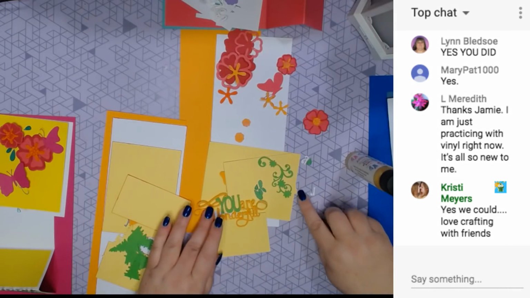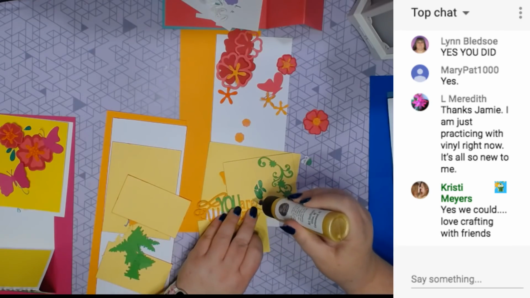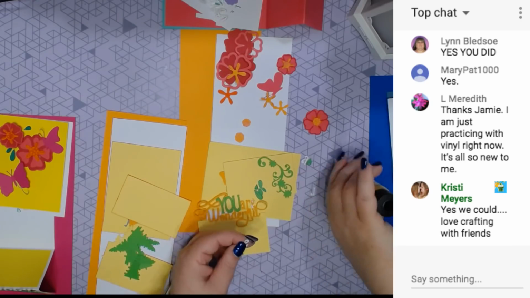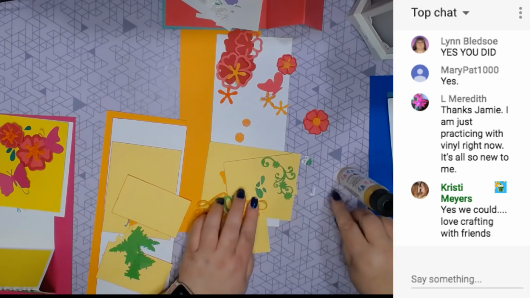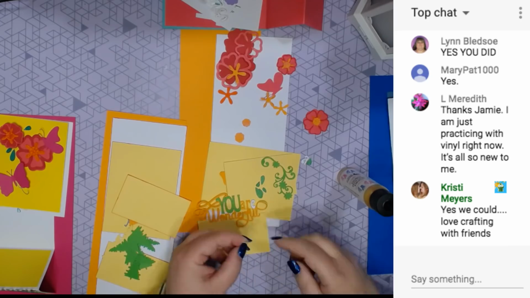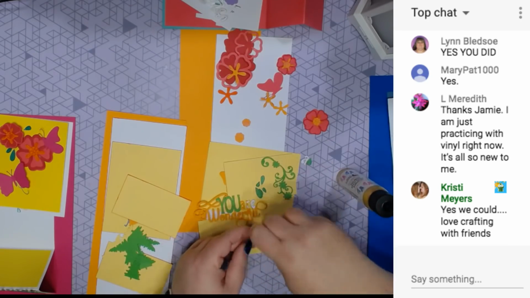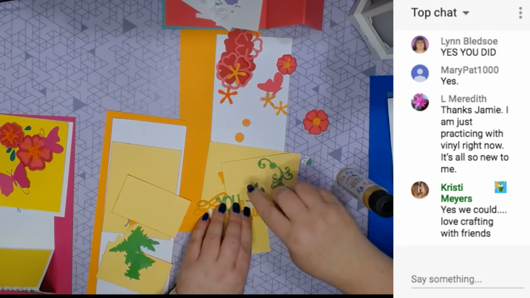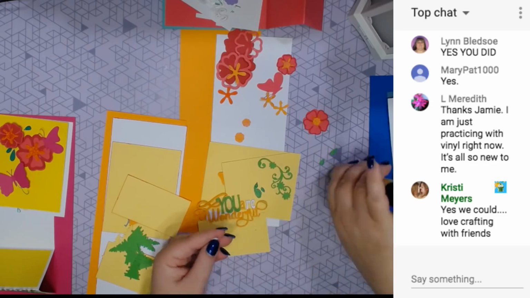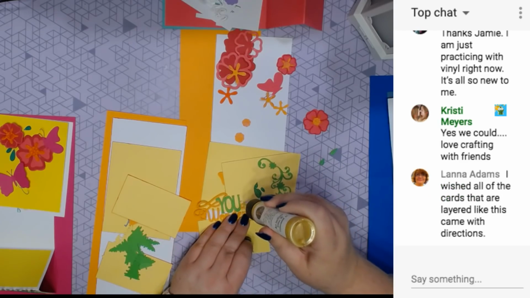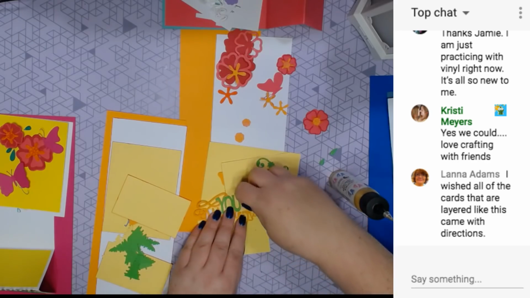And then the U-R-E. These letters are little. I'm just going to dab glue on top of the letter down here and then stick the paper one on it. So instead of putting the glue on the little letter, I'm putting it down here. It's much easier because it's so small.